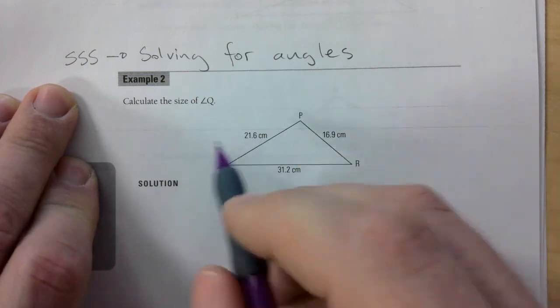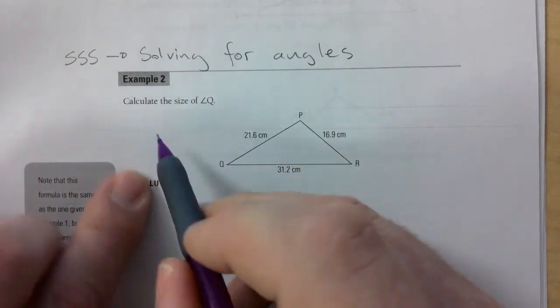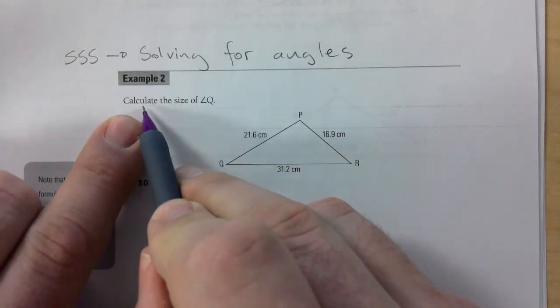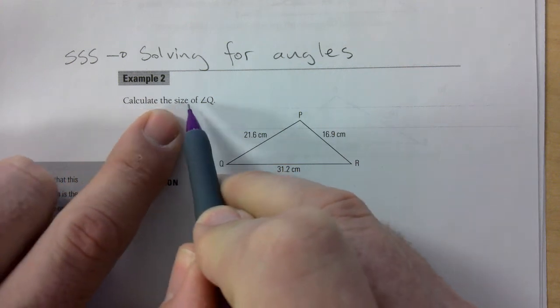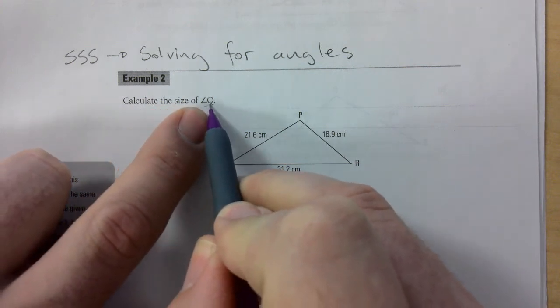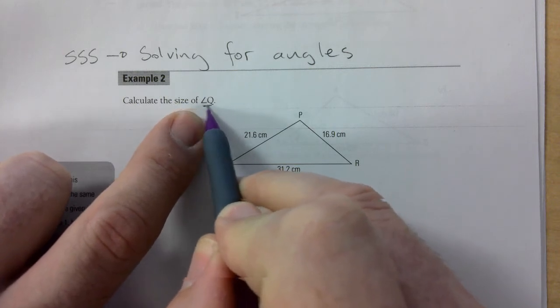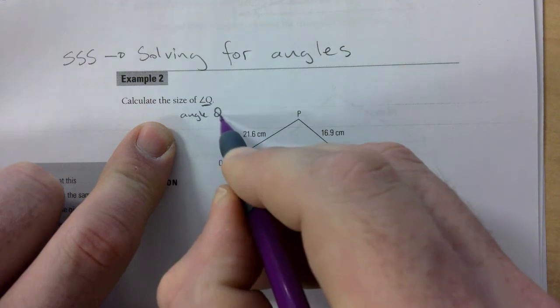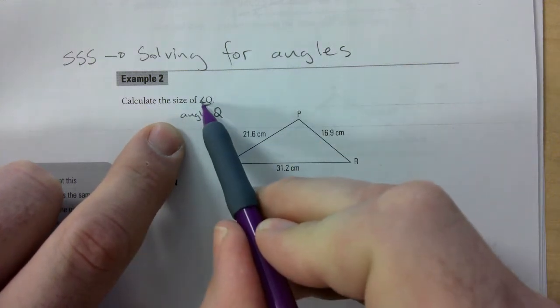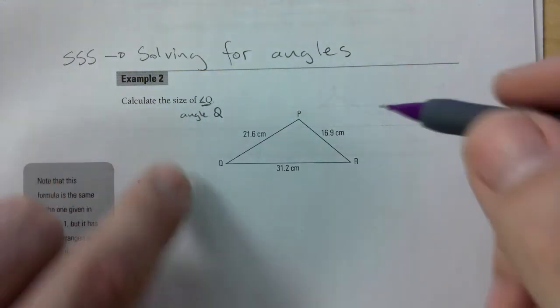Solving for angles. This particular example is asking me to solve for the size of angle Q, right? They're asking for angle, right? Angle Q. Two things that give it away is that symbol and that it's a capital letter.